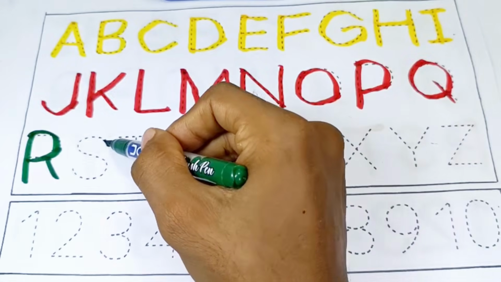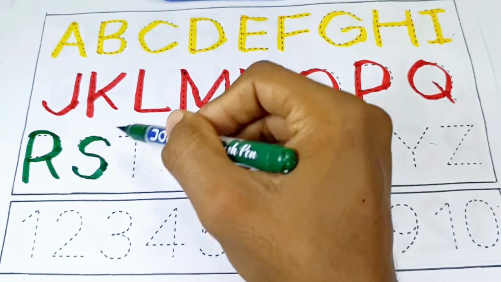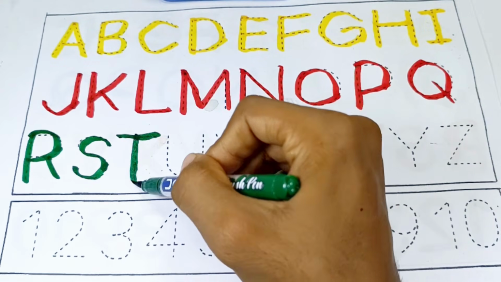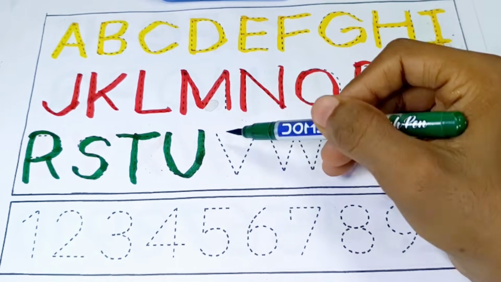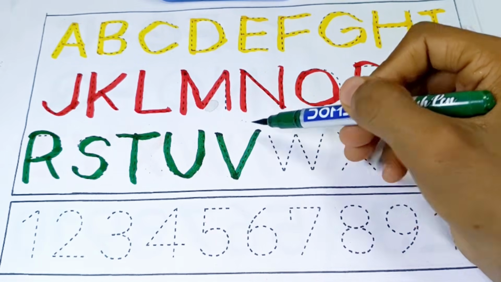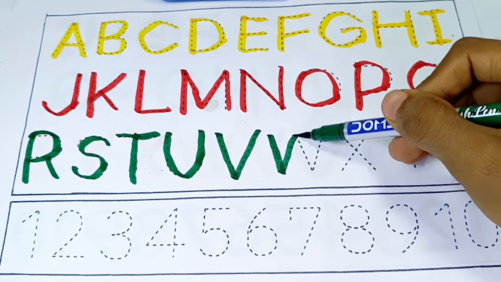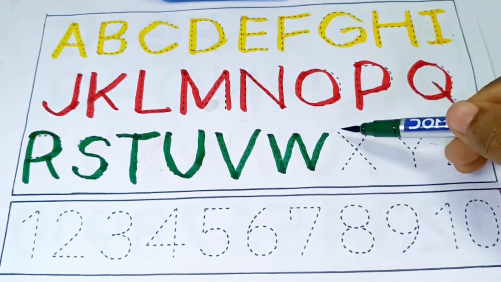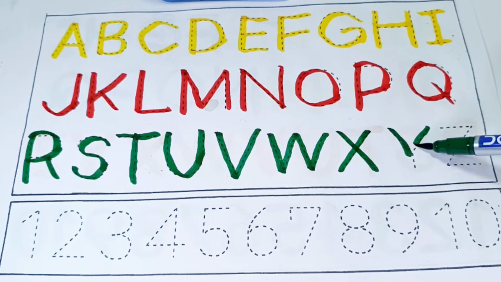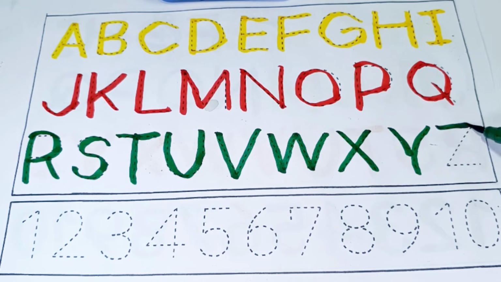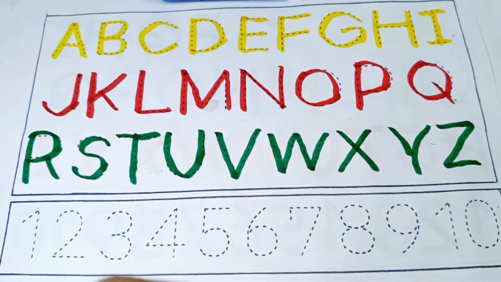R for rose, S for sun, T for teacher, U for umbrella, V for van, W for whale, X for xylophone, Y for yo-yo, Z for zebra. Kids, so now you draw numbers and use blue color.